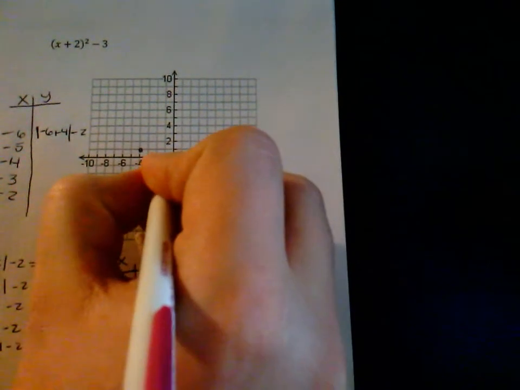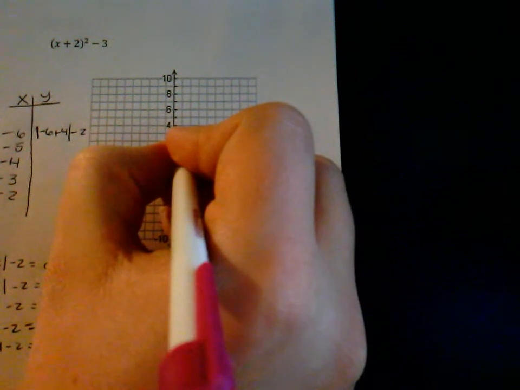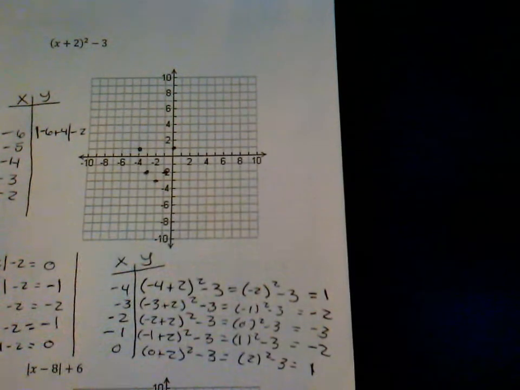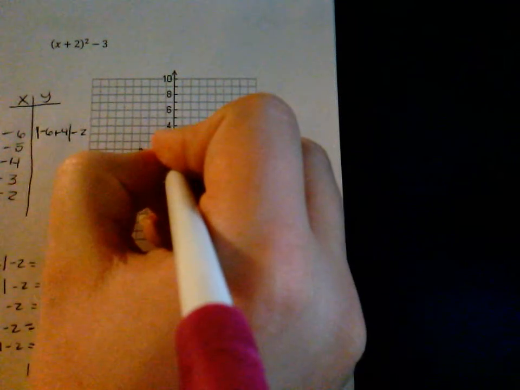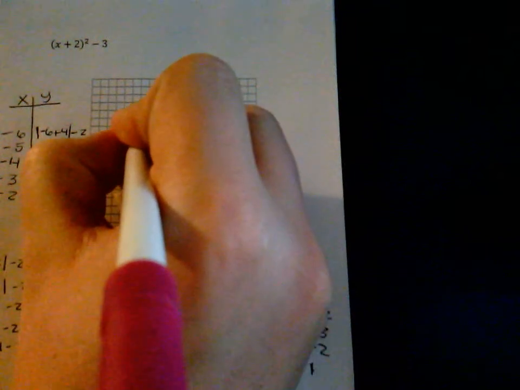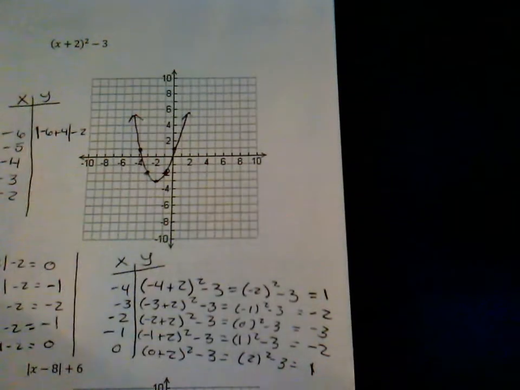I'm just going to quickly graph the rest of this. Okay, and what it should make is a U shape versus a V shape. Okay, that's how you graph an absolute value and a quadratic.